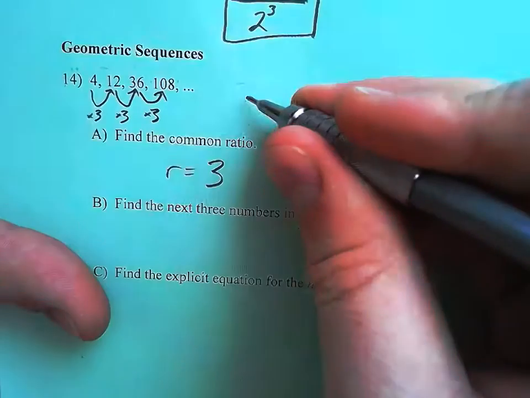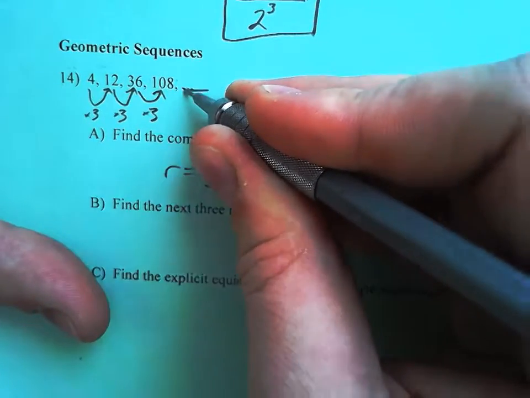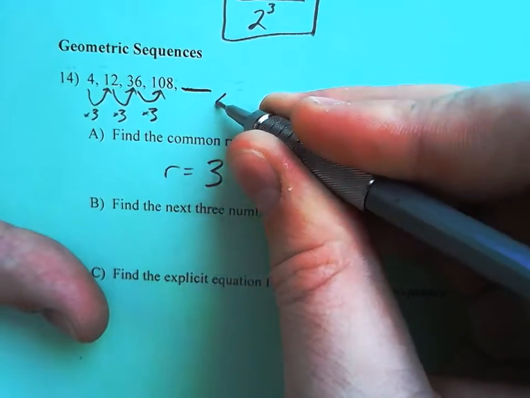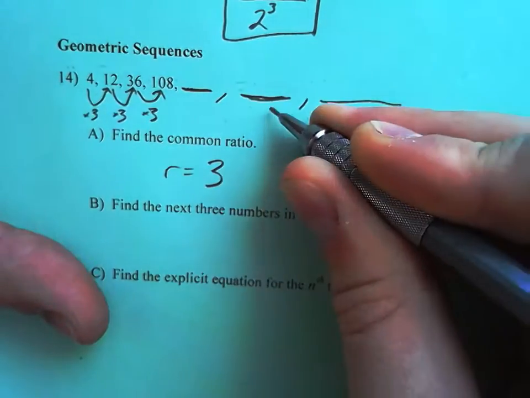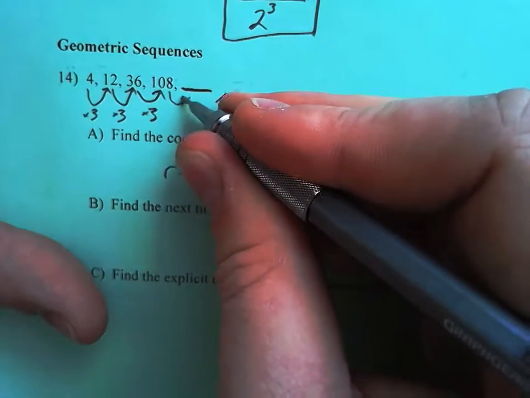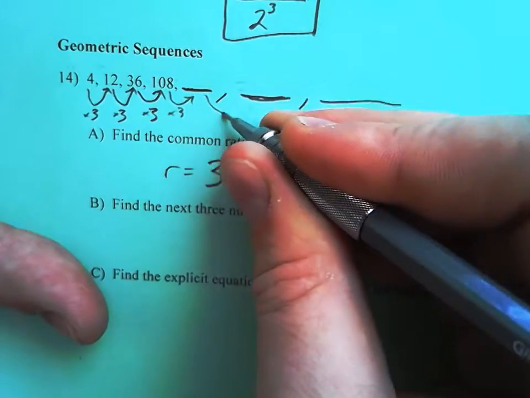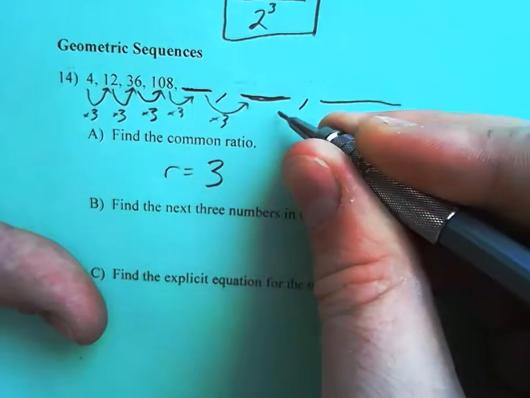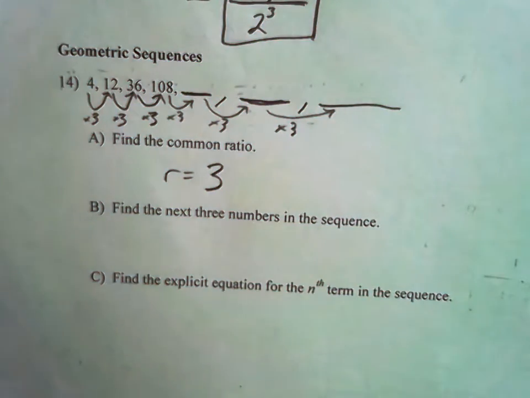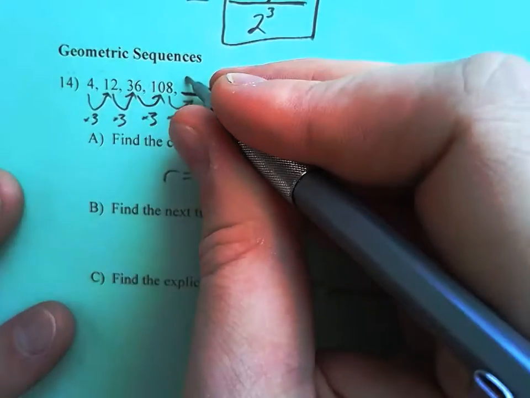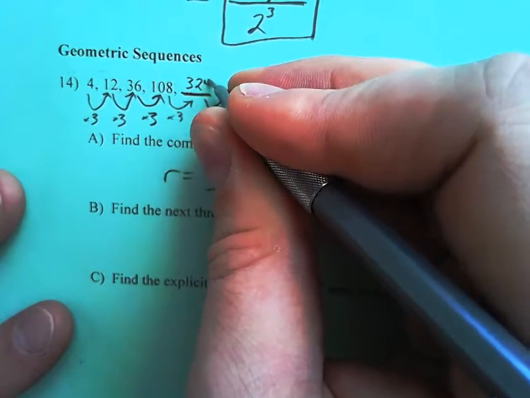Well, what is 108 times 3? And what is whatever that is times 3? And what is whatever that is times 3? That's where you want to use your calculator. So 108 times 3. Actually, I can do that one in my head. It's 324.